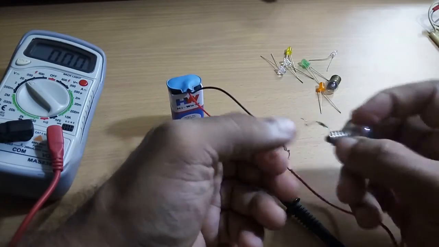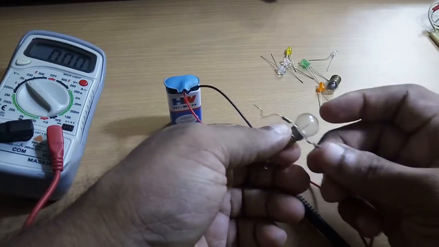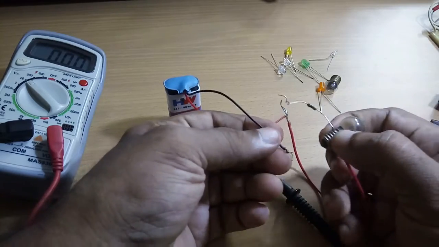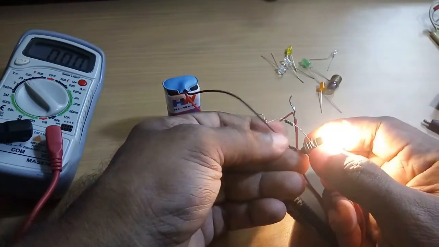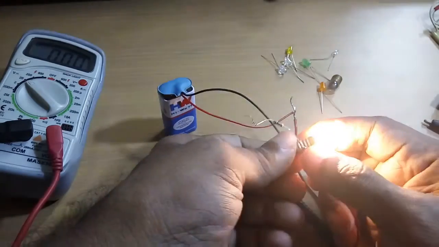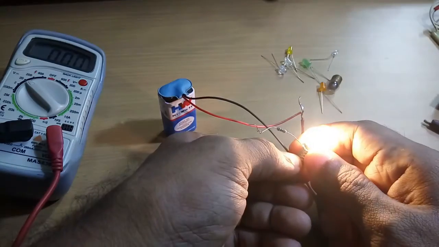So now I'm keeping the other end of the conductor to the bulb here, and just keep it very close to the opposite terminal. So now this bulb is glowing.